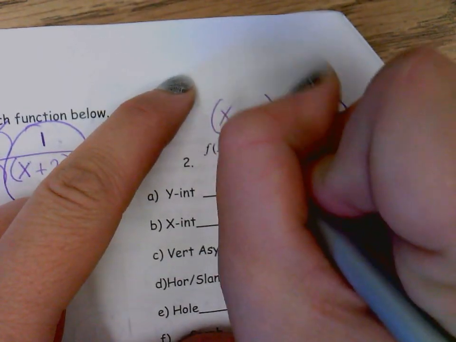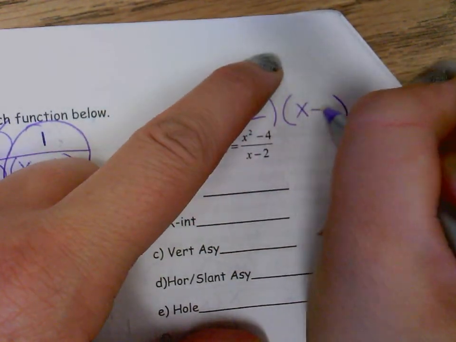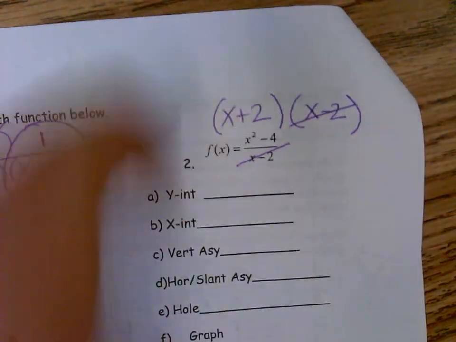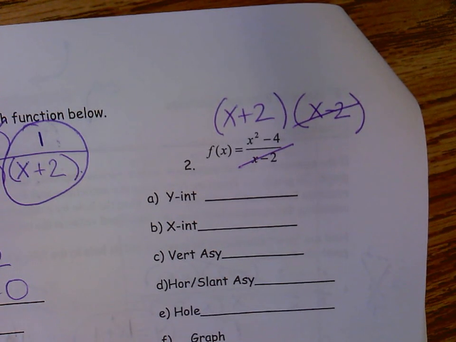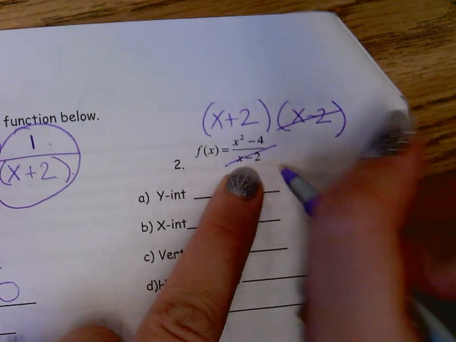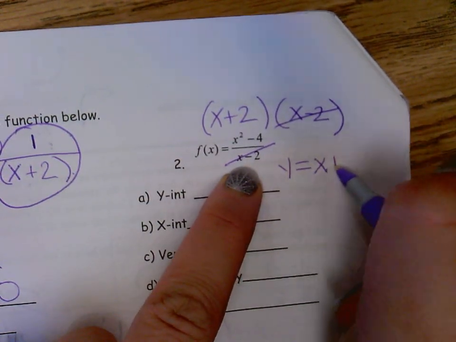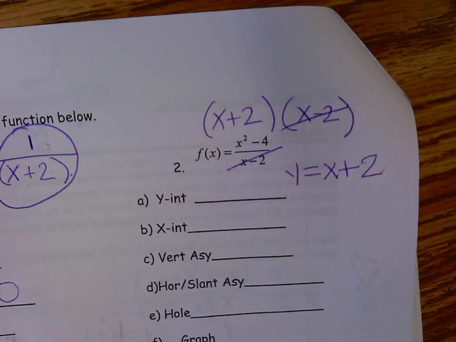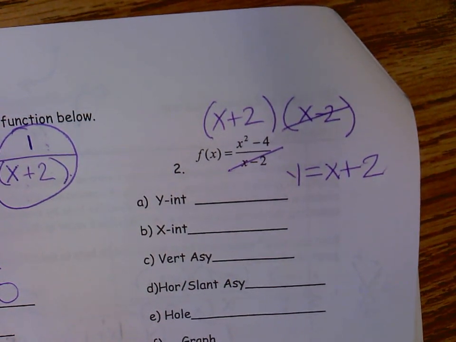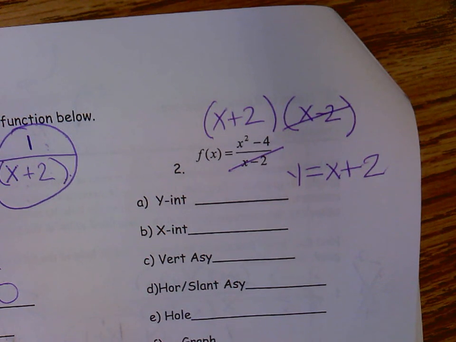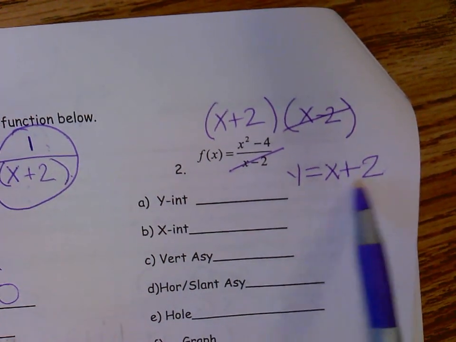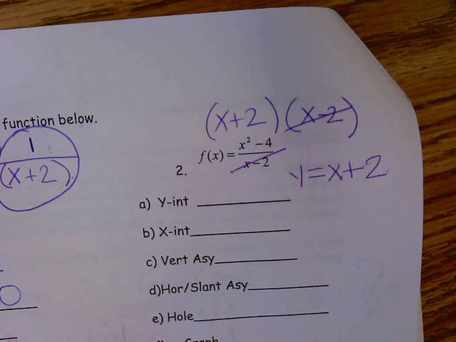So x plus 2, x minus 2. If you notice, my x minus 2's can cancel. Well, now all I have is the function y equals x plus 2, which is no longer a rational function because now it has a 1 in the denominator. So this is what kind of a function? What is y equals x plus 2? It's just a line. It's just a line with a hole in it.